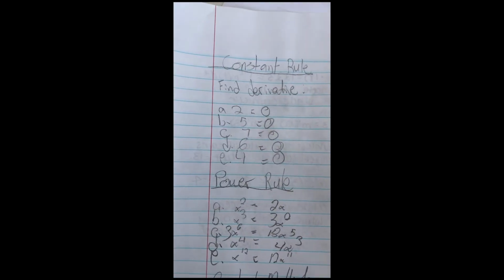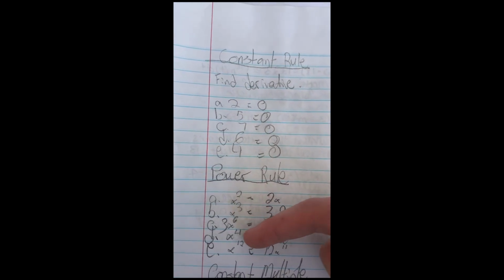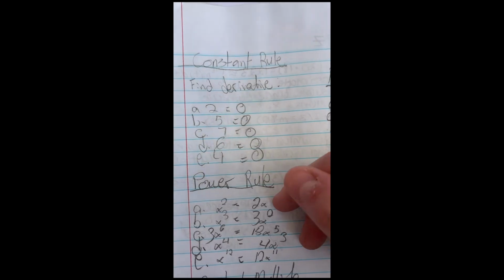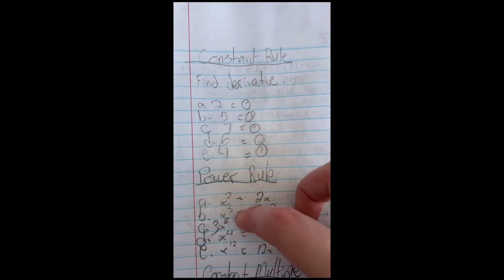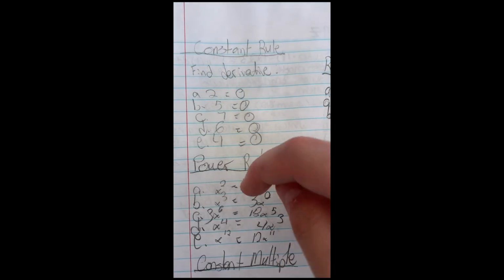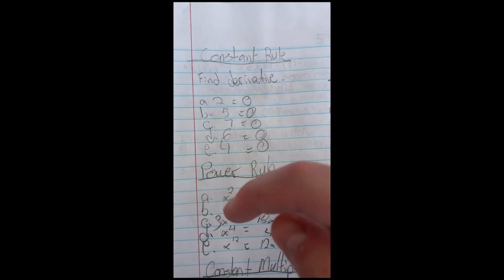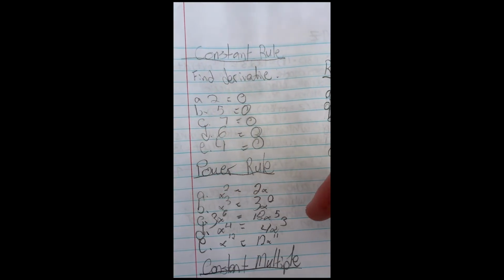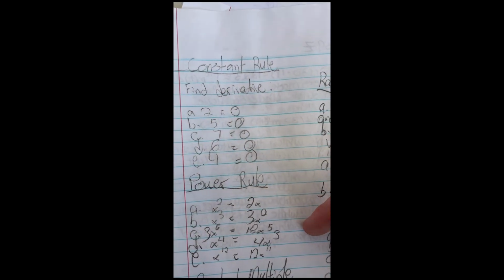Next is the power rule. We have a few examples: x squared, x cubed, x to the sixth, x to the fourth, x to the twelfth. So x squared is 2x: bring the 2 over, subtract 1. Then bring the 3 over, subtract 1, 3x squared. And then the rest: 6 minus 1 is 5, 4 minus 1 is 3, 12 minus 1 is 11, so we have 12x to the 11th.